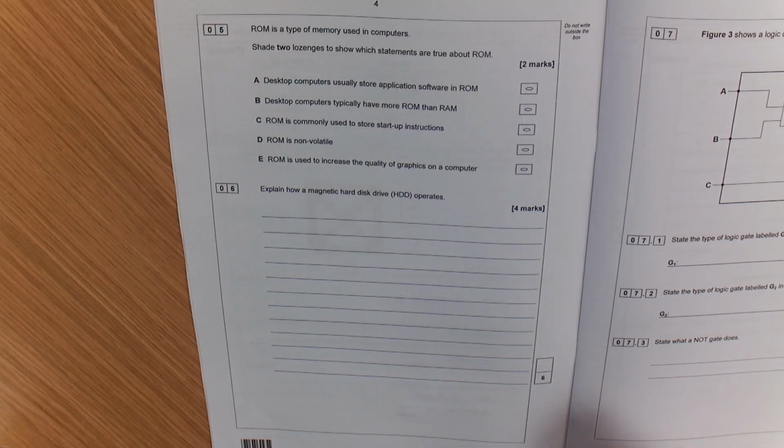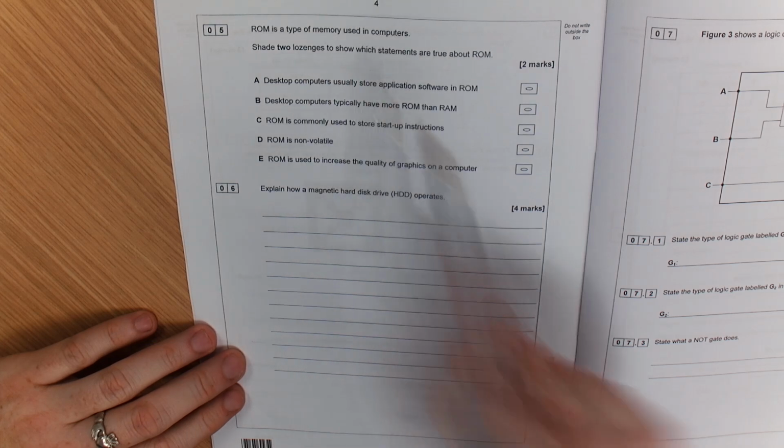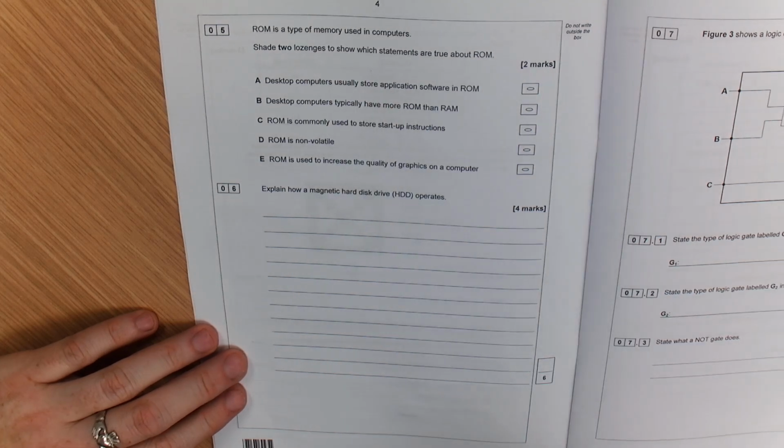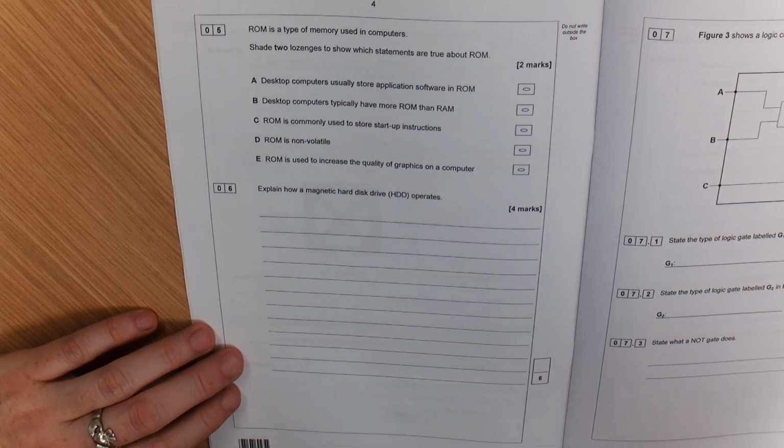So the next set of questions on this paper, we're going from 5 to 10 now. It says shade 2 lozenges to show which statements are true about ROM. In the context of this, remember that ROM means read-only memory, okay? ROM is memory that cannot be changed in the computer, all right?